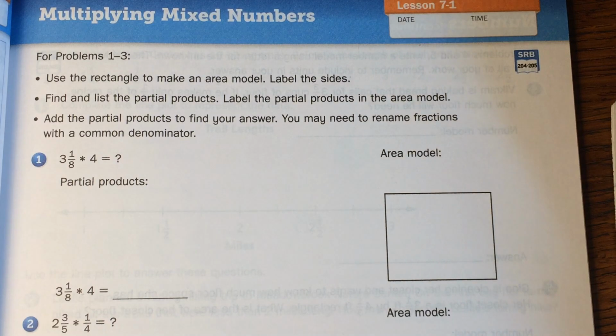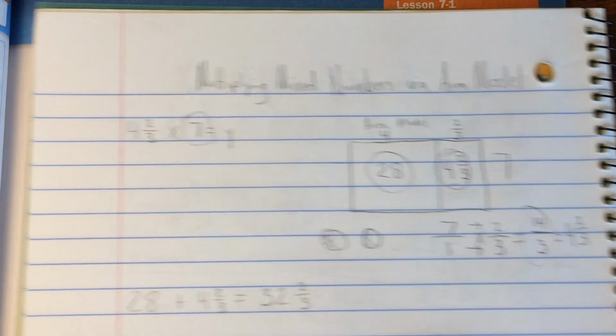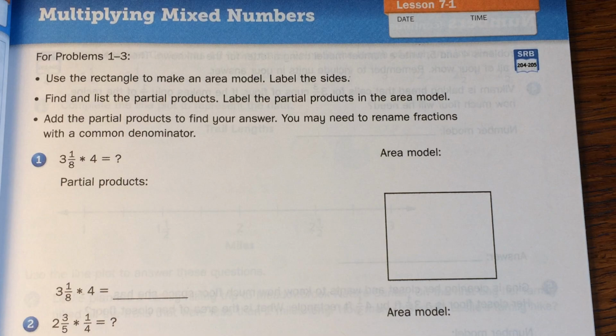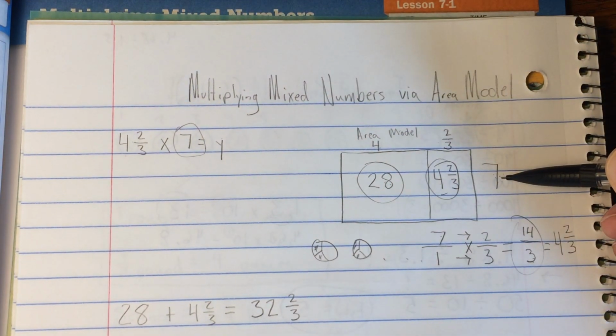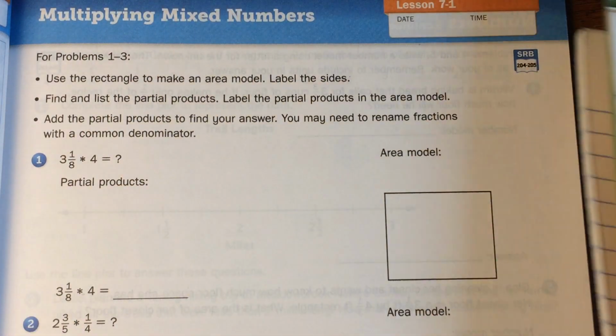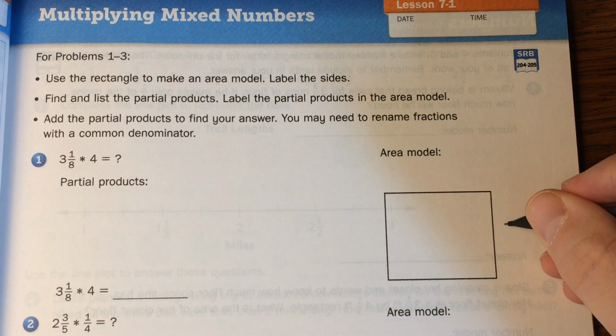So let's take a look at 3 1/8 times 4. And I'm not going to do this whole problem for you, but I'm going to show you the parallel between what we did here and what we're going to do here. So you'll notice with our example, we put the whole number to the right-hand side. So let's do that for number 1. What's our whole number? 4. So you're going to put your 4 right here.